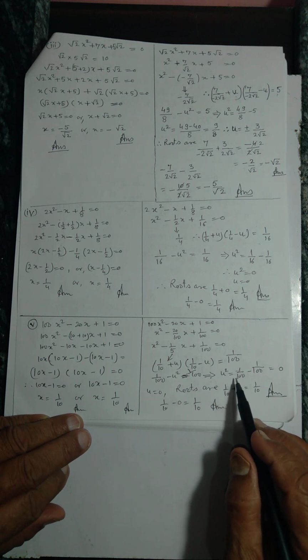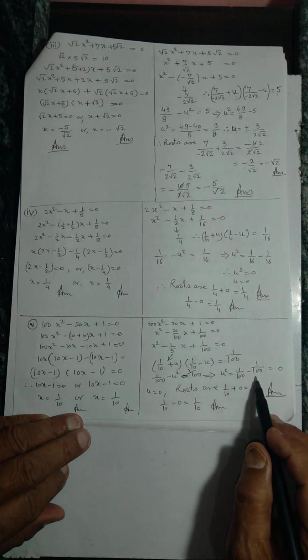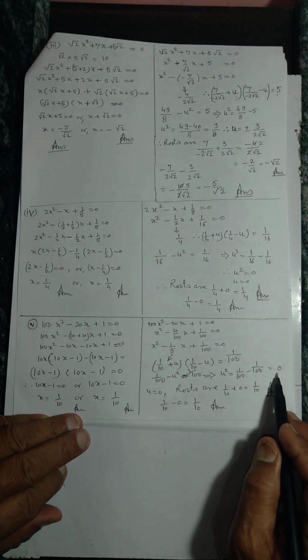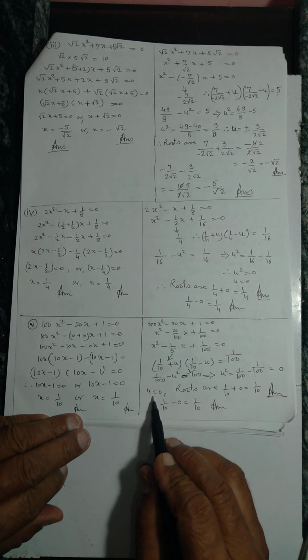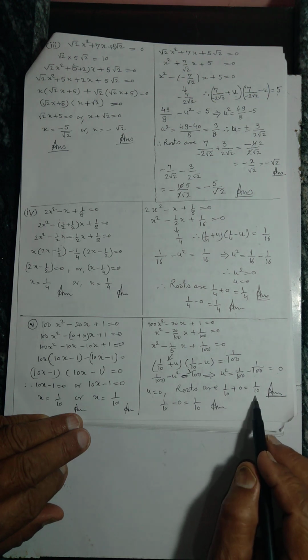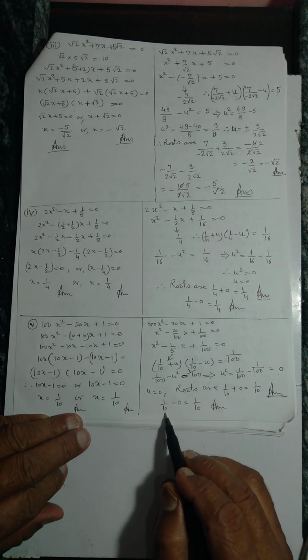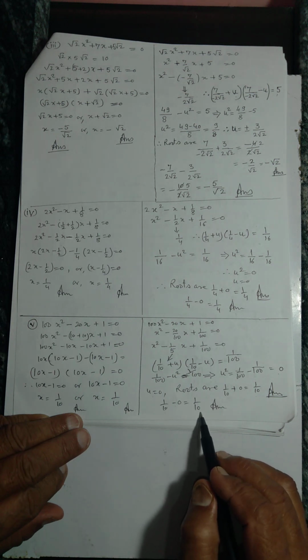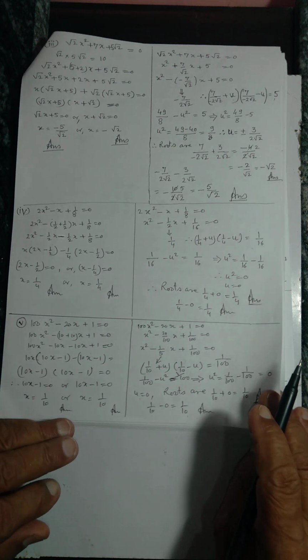So u square will be equal to 1 upon 100 minus 1 upon 100, that is equal to 0. Here u is equal to 0, therefore roots are 1 by 10 plus 0, that is 1 by 10, and 1 by 10 minus 0, that is 1 by 10. These are the equal roots here.